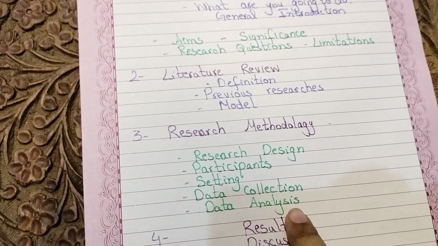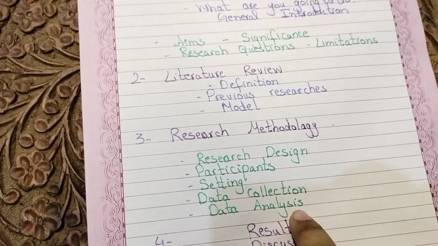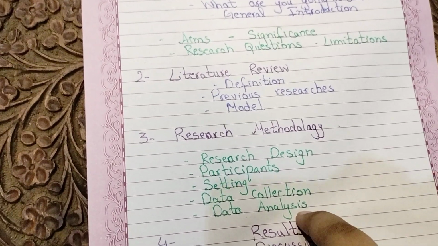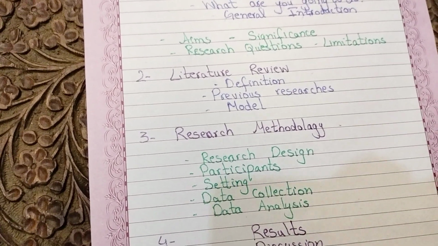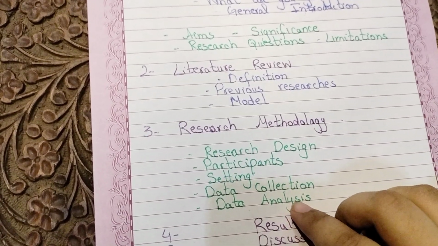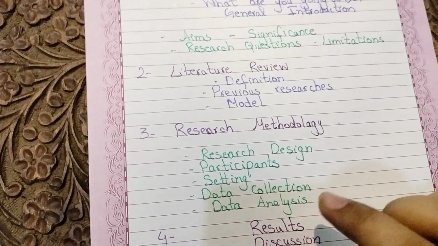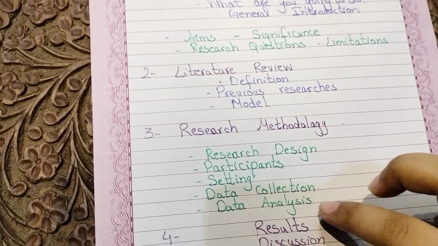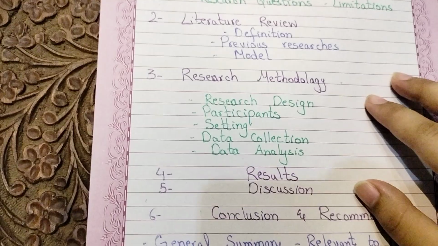And how am I going to analyze the data? For example, I was going to listen to the recordings, and I was going to take out the scripts of each code switching instance, and then analyze that. So this is the research methodology.